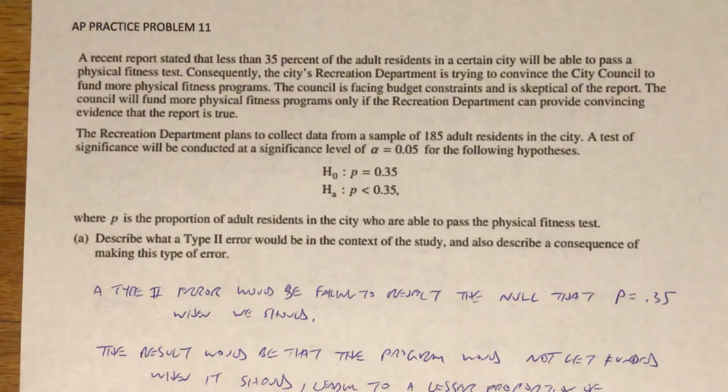It's about a city, and there's this physical fitness program that they're thinking about funding. There's a report that says less than 35% of the adult residents are able to pass a certain physical fitness test, and if this is true, they should have more of these fitness programs and they should fund them. But as usual, there's budget constraints and they're skeptical of the report. So basically, they're thinking about funding these extra programs, but they're only going to do it if this report is true and it's worth their time and money. If they find out that this report isn't true, because of the budget constraints, they might skip it and put the money to better use.